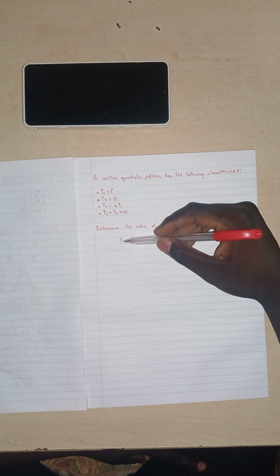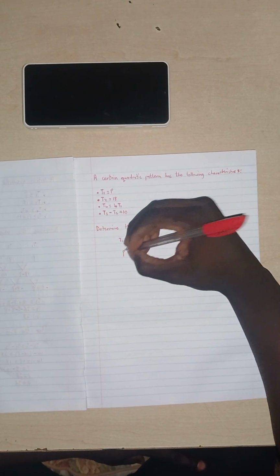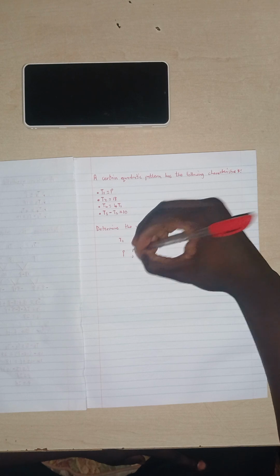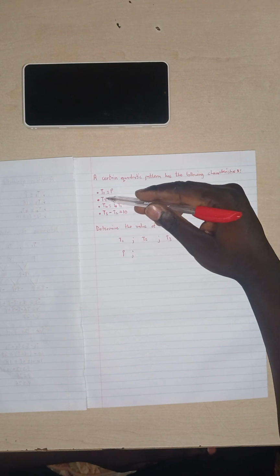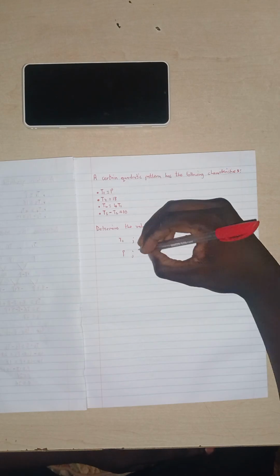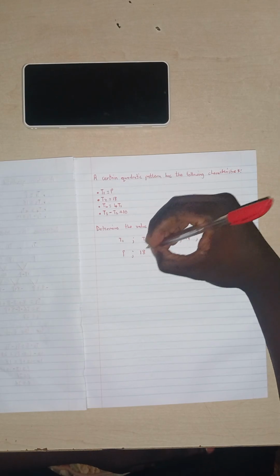What do we know about term number 1? They're saying it's just P, right? So we just put the P there. Then we go for term number 2. Term number 2 is 18, right? It's 18.